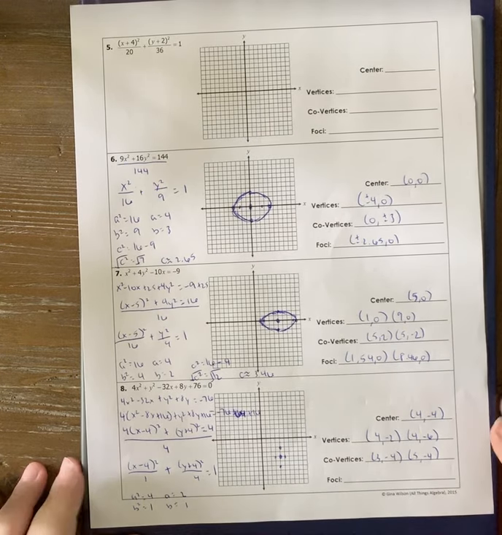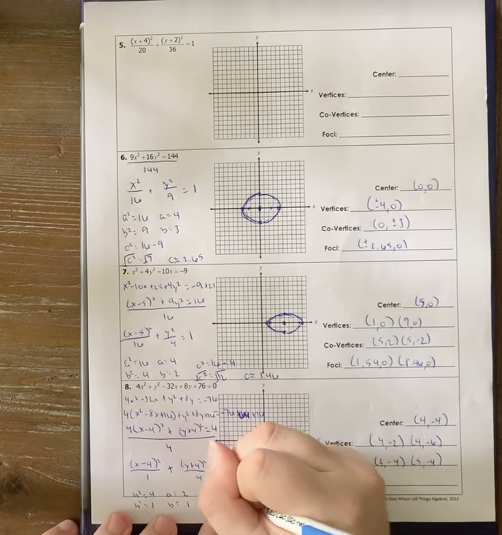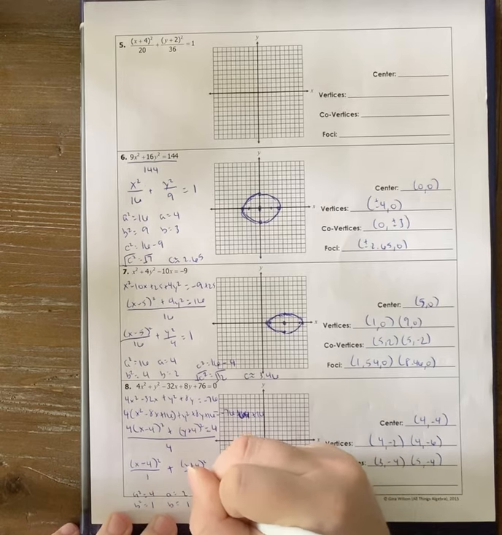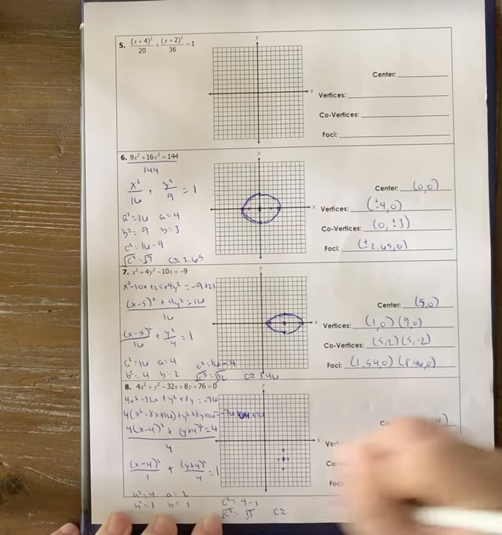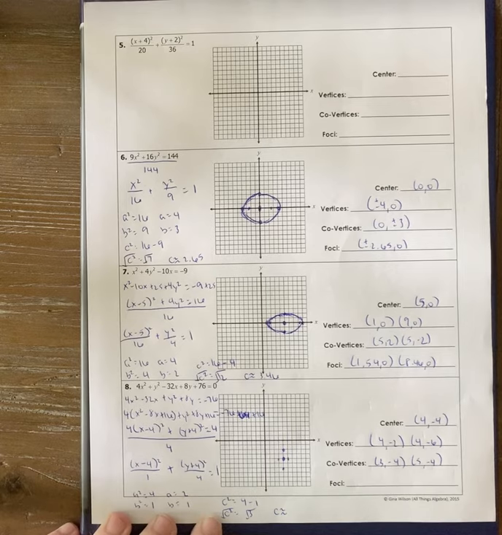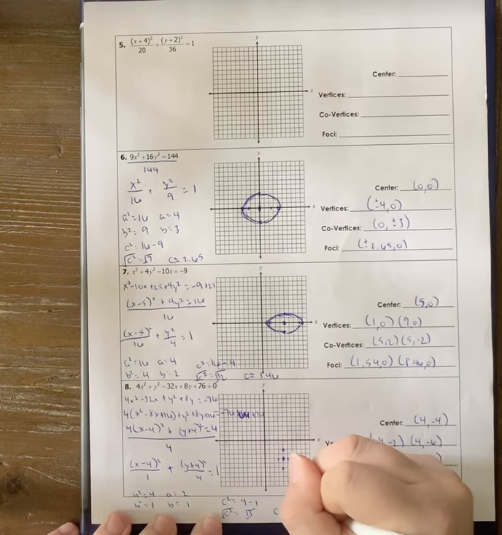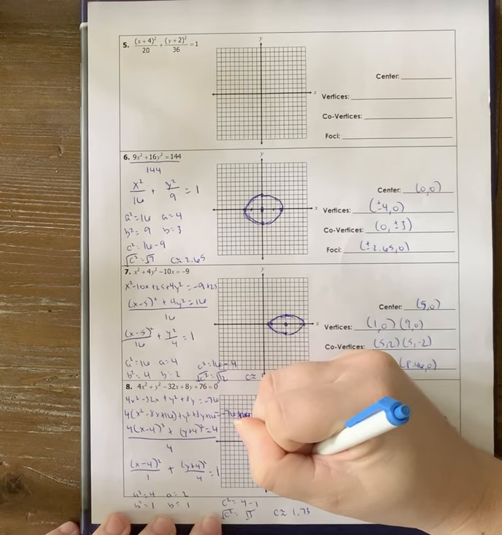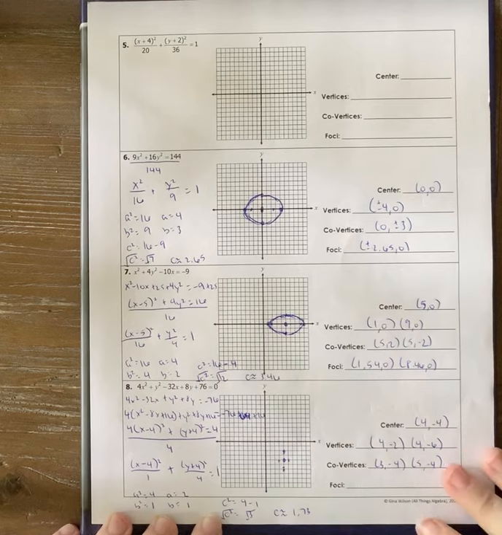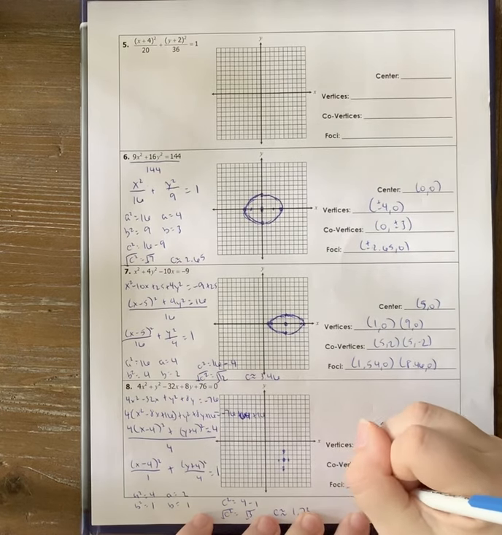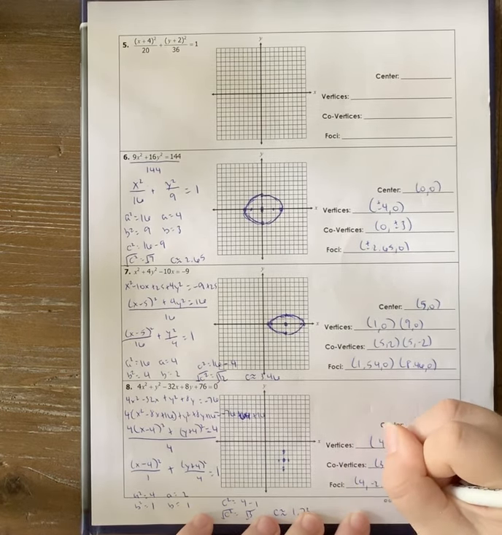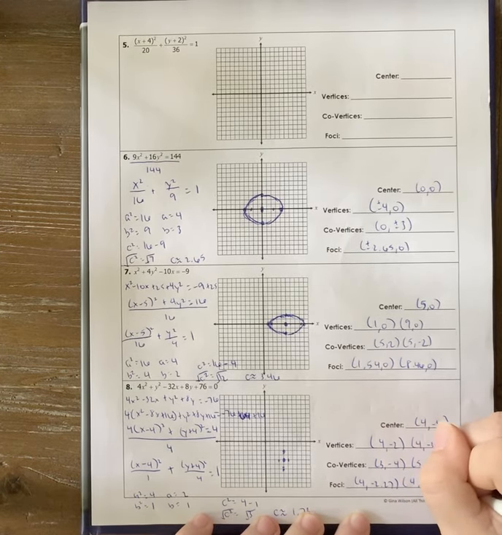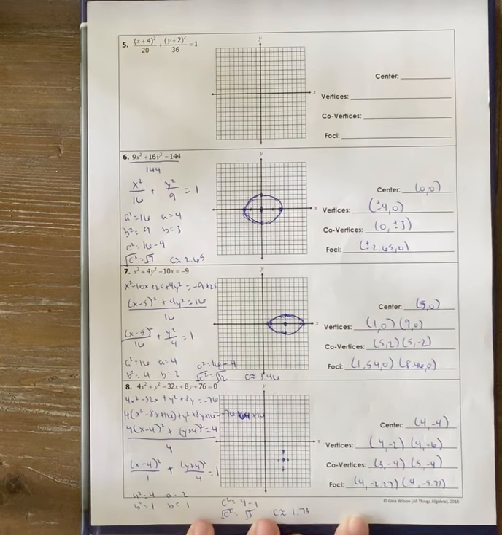Okay, then we have to find our foci points. So we have c squared equals 4 minus 1. C squared equals 3. Take the square root of that. And c is going to equal 1.73. So around here and here. So those points are going to be around 4, negative 2.27 and 4, negative 5.73.